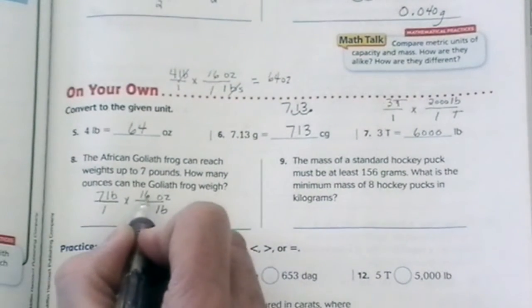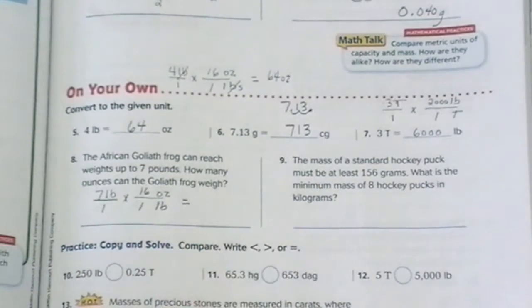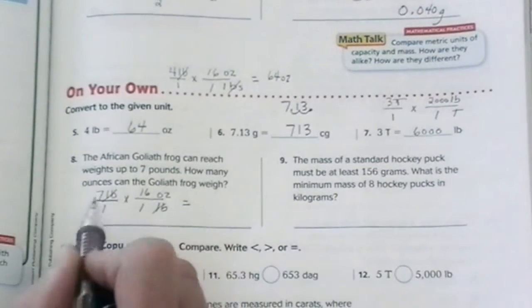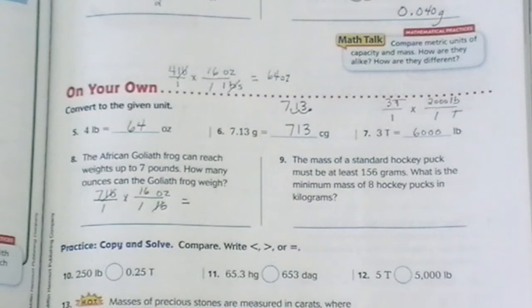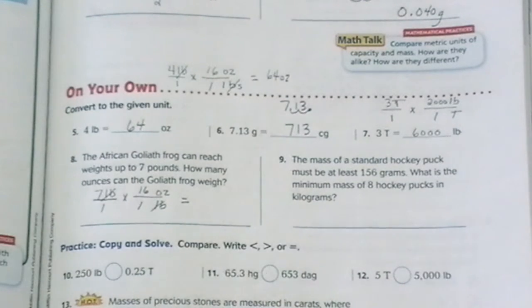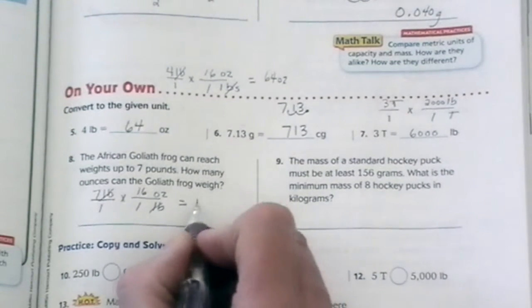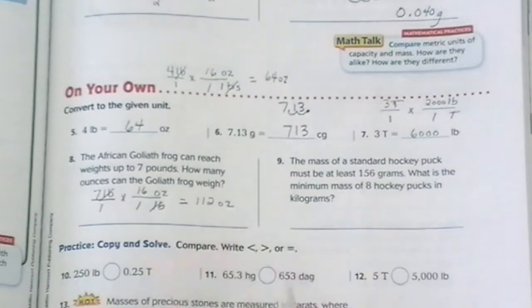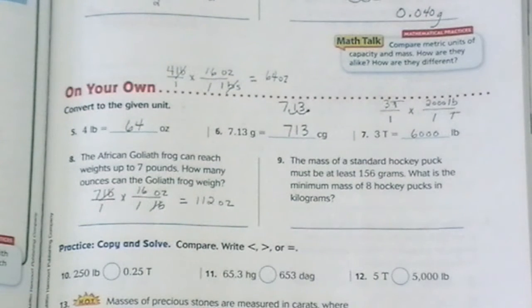There are 16 ounces in 1 pound, so my pounds cancel each other out, and now I've got 7 times 16, which equals 112 ounces. And that's my answer.